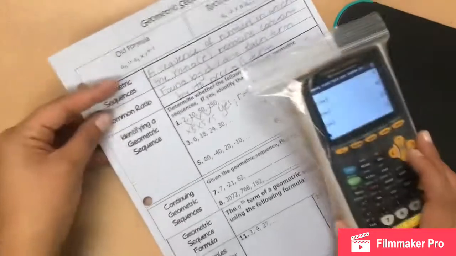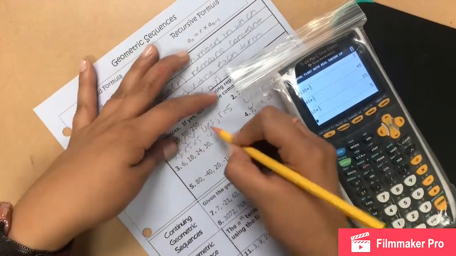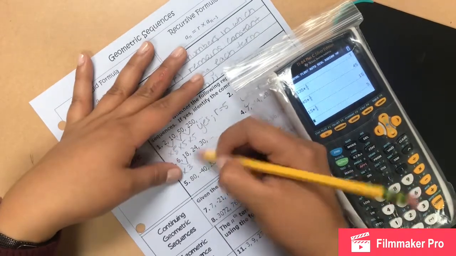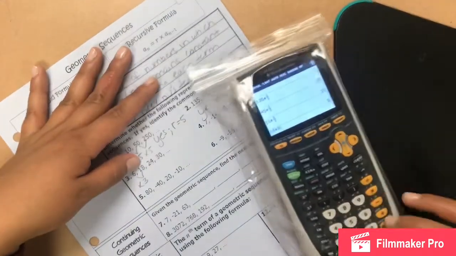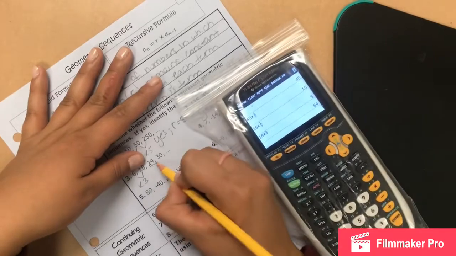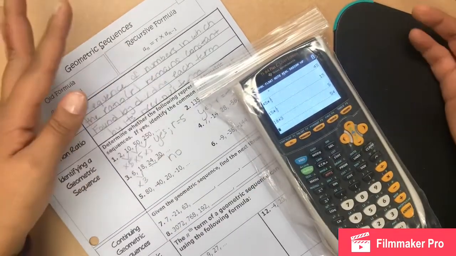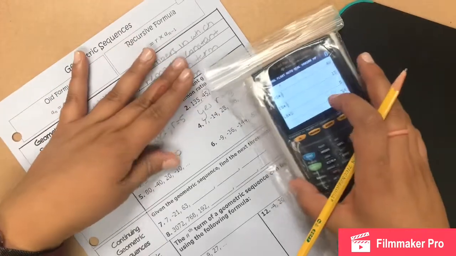So number 3, am I multiplying by the same thing? So 6 times 3 is 18, but let's see if I'm multiplying by 3 every time. 18 times 3 is not 24, so this would not be a geometric sequence. It could be arithmetic, but we're not covering that for this lesson.